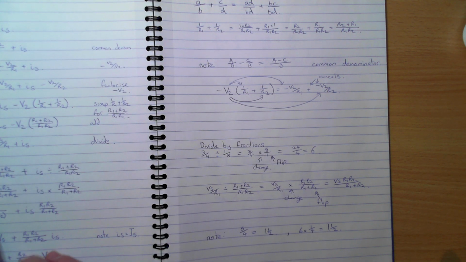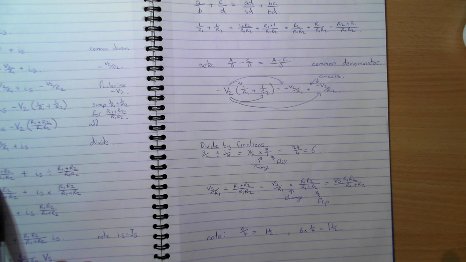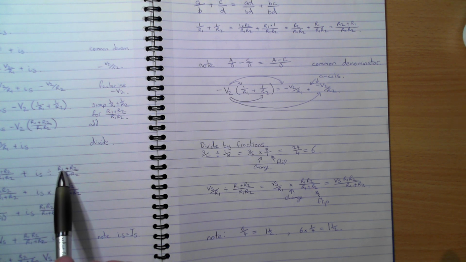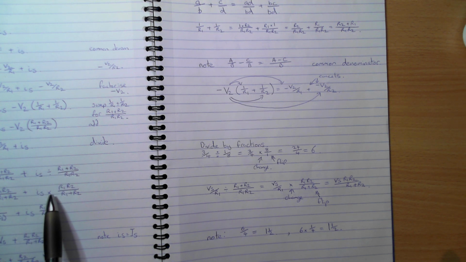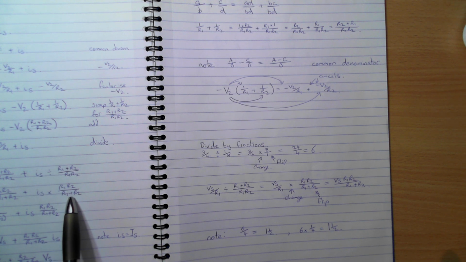So that's what we're going to do here. We're going to flip our multiplication on the bottom to the top, and we're going to times it, and we're going to do exactly the same here. We're going to change that to a times and flip it.